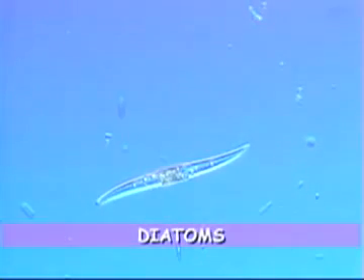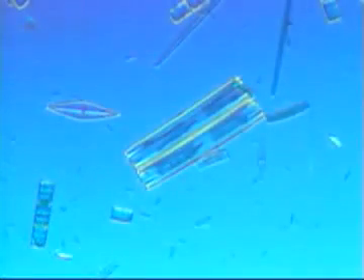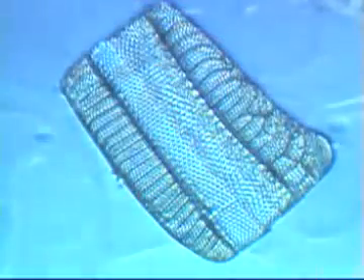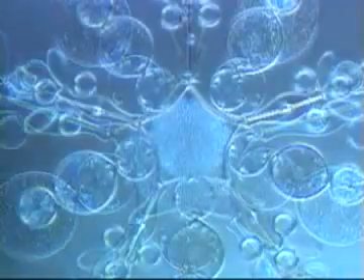Other organisms closely related to the algae are the diatoms. They have hard outer walls and are found in both freshwater and oceans. Some diatoms are quite beautiful and are sometimes referred to as jewels of the sea. Some companies sell microscope slides with diatoms arranged in beautiful snowflake patterns.